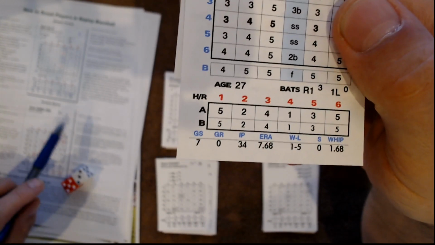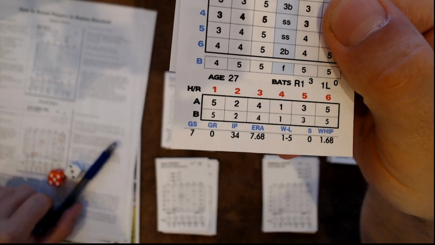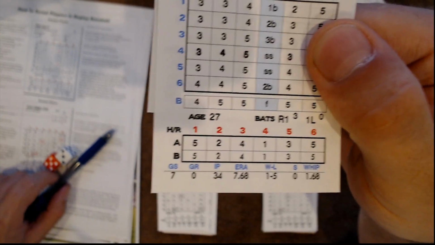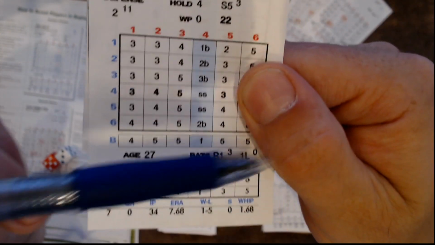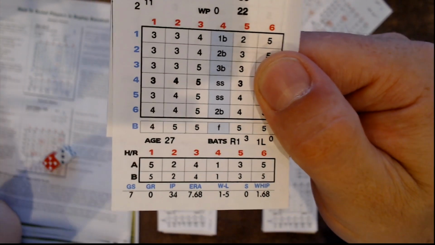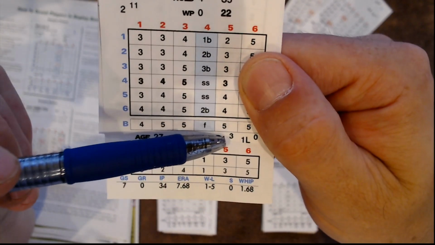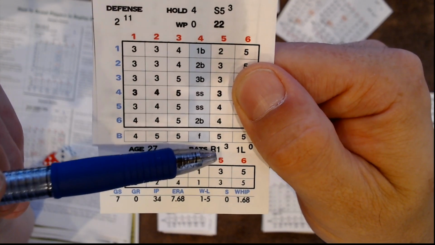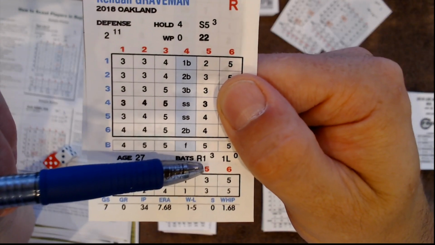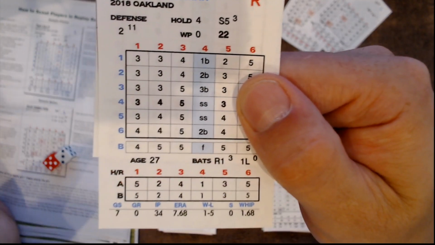The first set of numbers is left or right, and then the hitting card. There's only 6 batter hitting cards, so he uses batter hitting card number 1. It goes from 1 to 6, 1 being the worst card, 6 being the best card, so you can tell that Kendall Graveman is not very good at hitting.